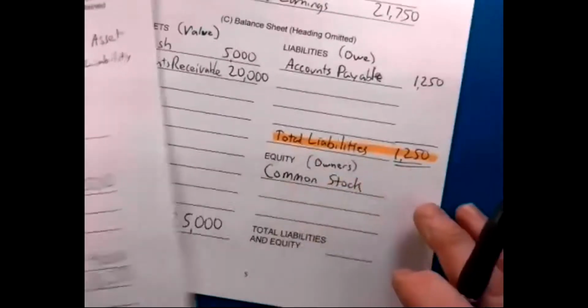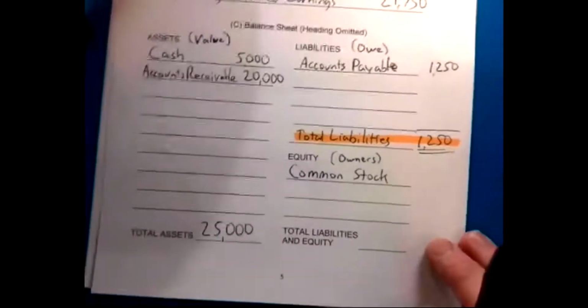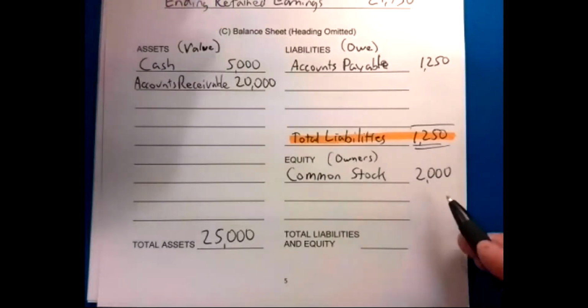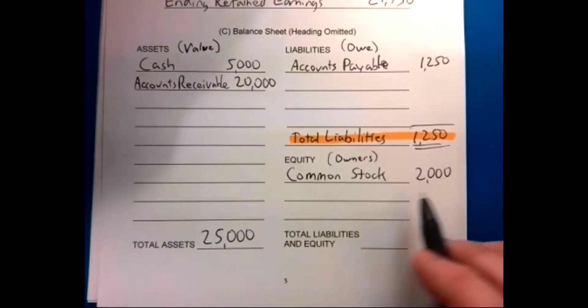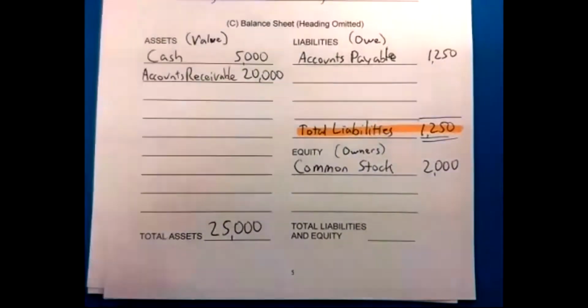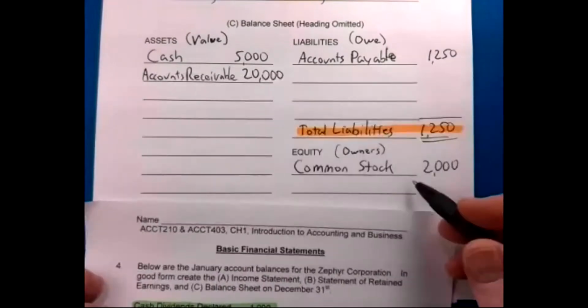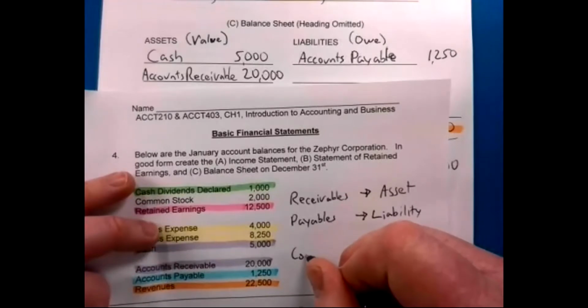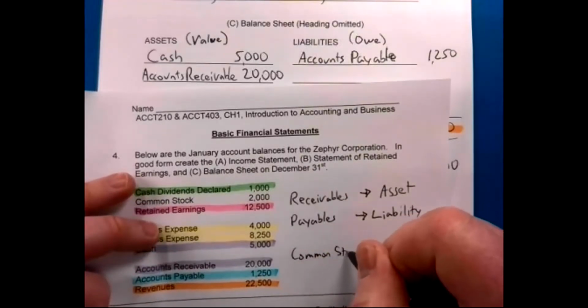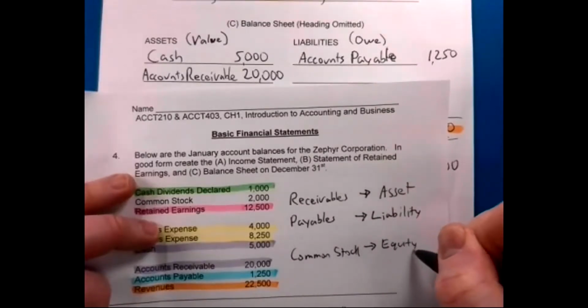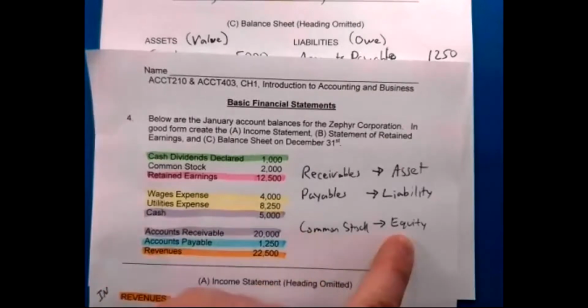So sometime in the past, the owners paid the company for stock $2,000. And it might sound like a small amount, but they may have done this 20 years ago. So it may have been a much smaller place when they did that. Okay, so the common stock always goes in the equity section. Let's write that in. So common stock is always going in the equity section.